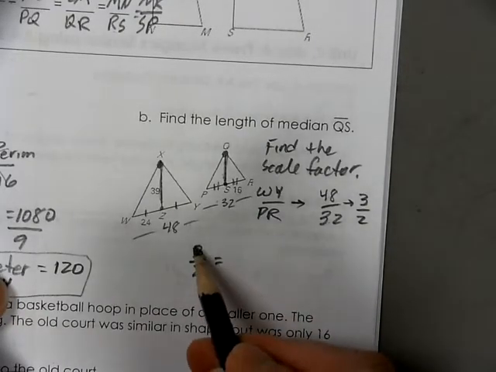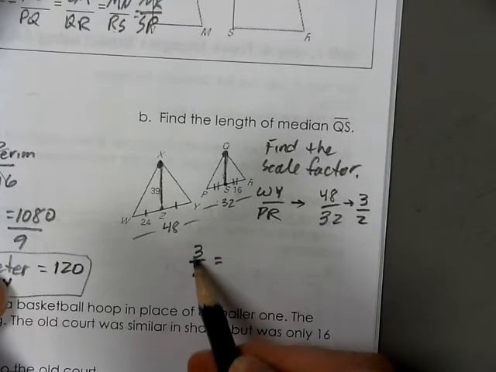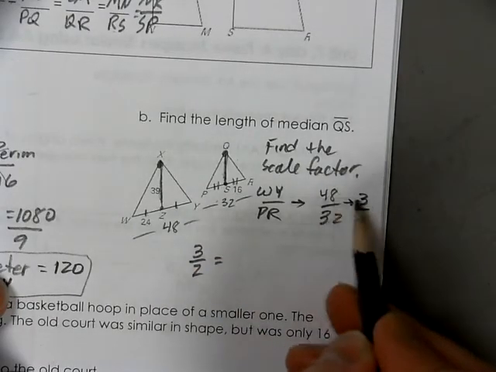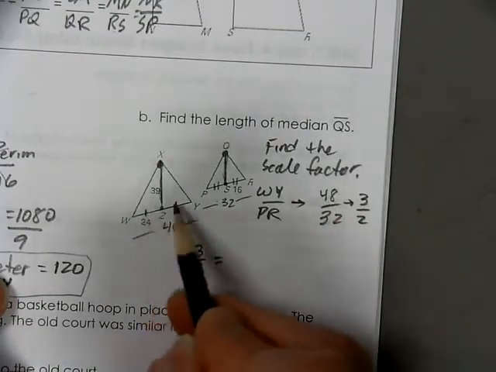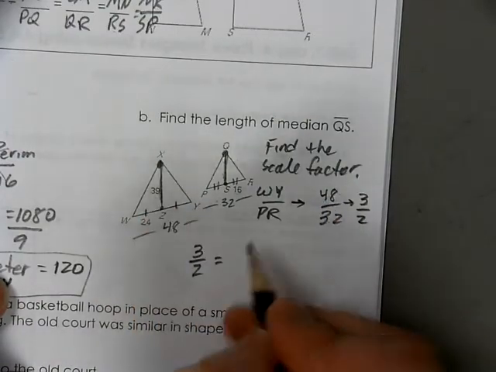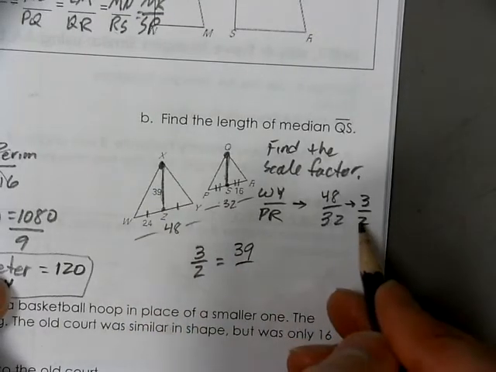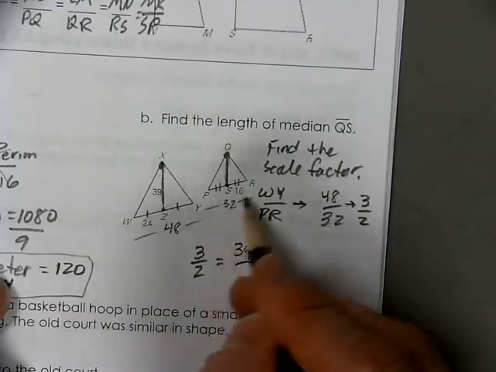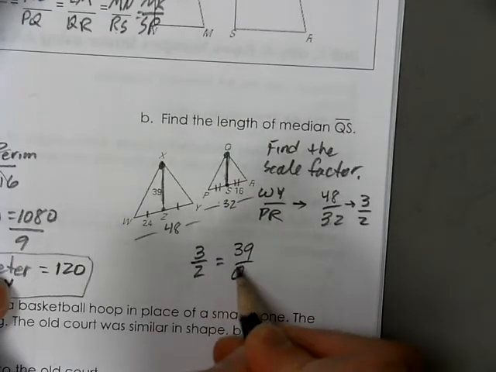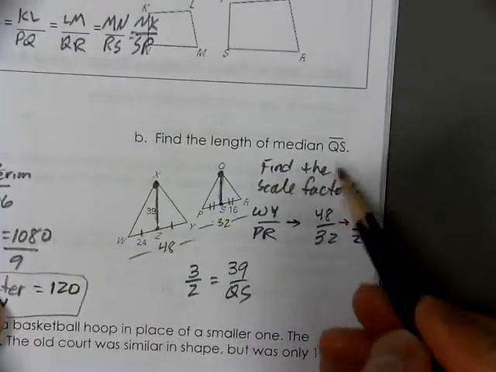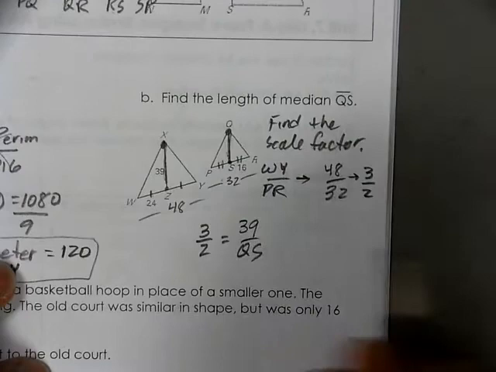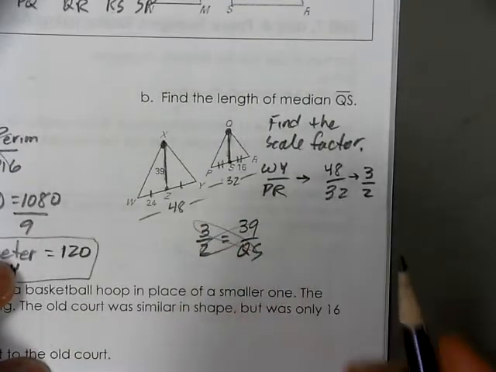So the 3 over 2, the 3 came from the 48. The 48 came from the bigger triangle. So the 39 is part of the bigger triangle. The 2 came from the 32, which is a smaller triangle. That is QS. And we're trying to figure out QS. So we'll cross multiply.